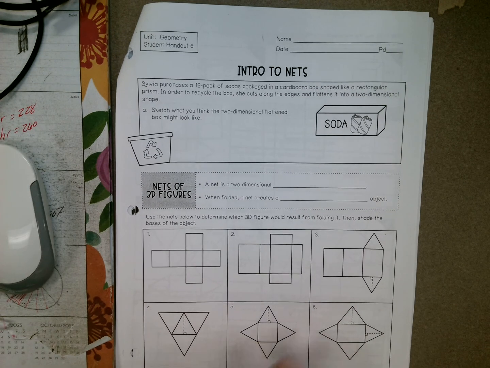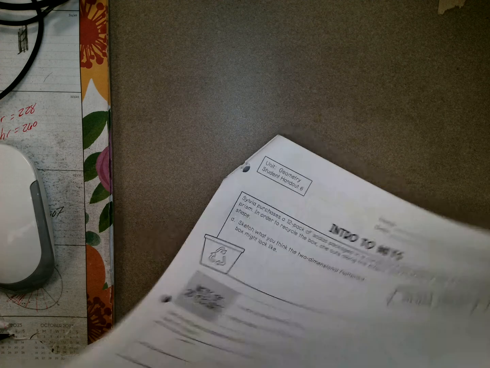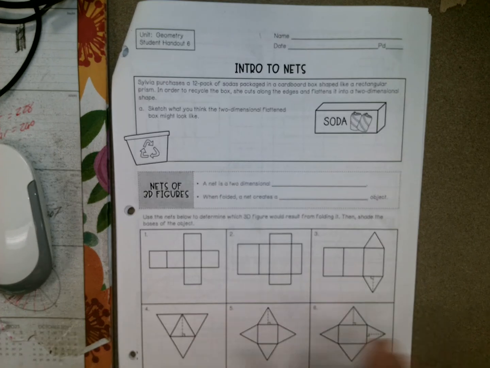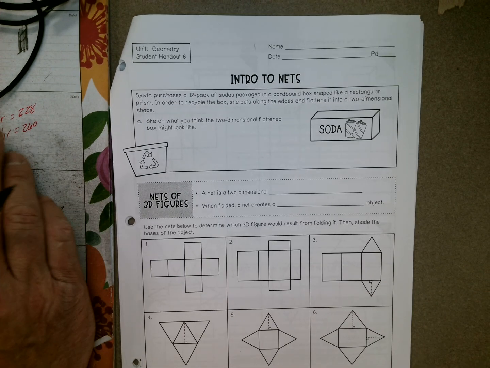Let me take a quick peek here and see the lessons we have to get through. 8, 9, no, 9, 10. Okay, so we got a lot of work to do. I know there's another quiz in this, so we will have a quiz this week. So it's a pretty long unit. Anyway, let's get started today.